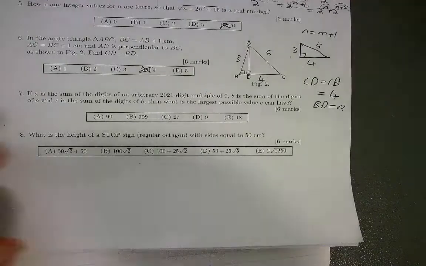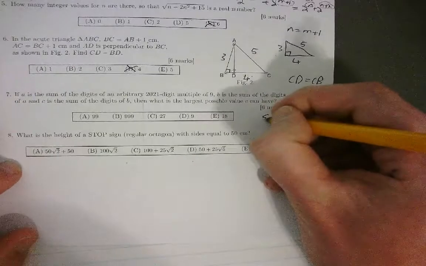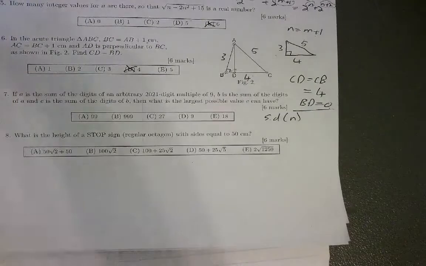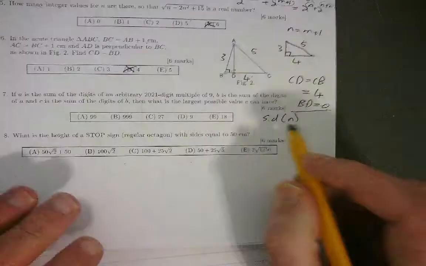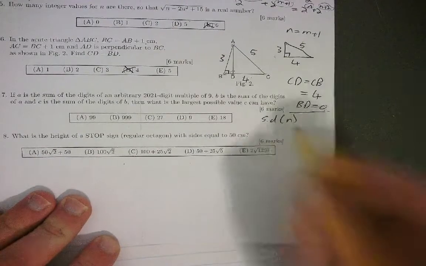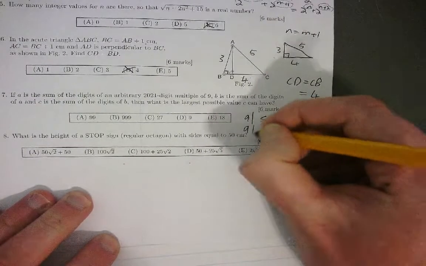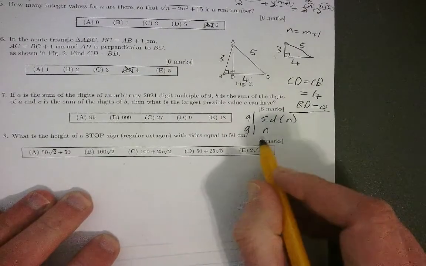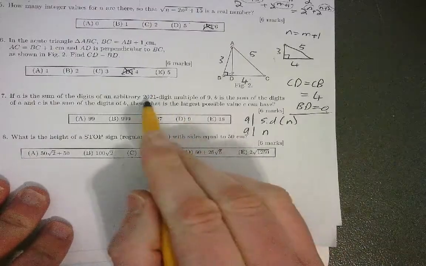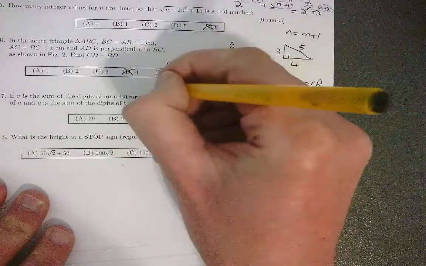Let's look at question number 7. Let's just say that SD represents the sum of the digits of n, just to give us a nice notation. And I suppose you guys know that if the sum of the digits of n is a multiple of 9, then this also means that n is a multiple of 9, and vice versa. So let's just call this 221 digit number n.